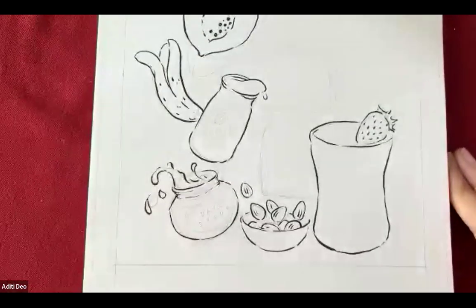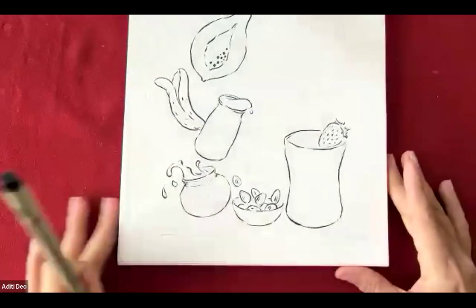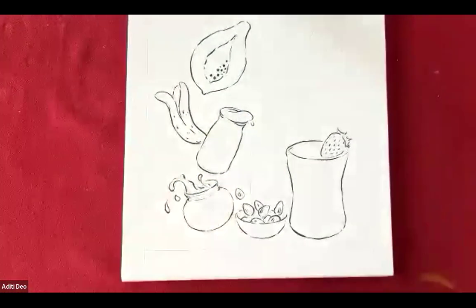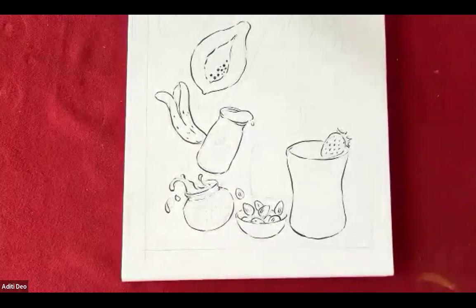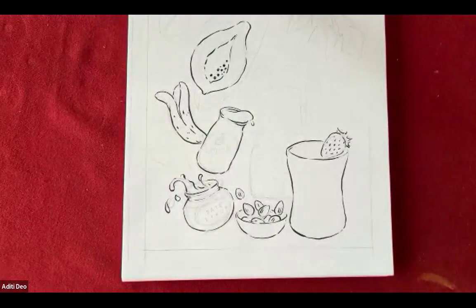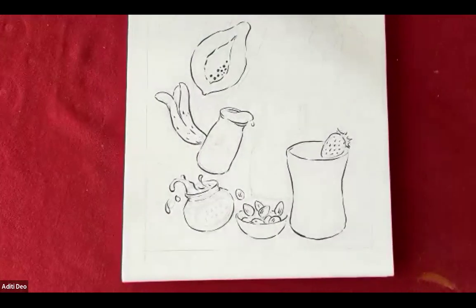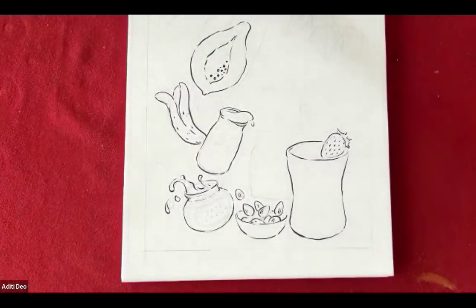Okay, shall I give you a minute to illustrate these? Take your time. So, Aditi, should I use a micron 0.5 or a little thickish if I have this brush pen? Yeah, you can use a 0.5 also, yes.